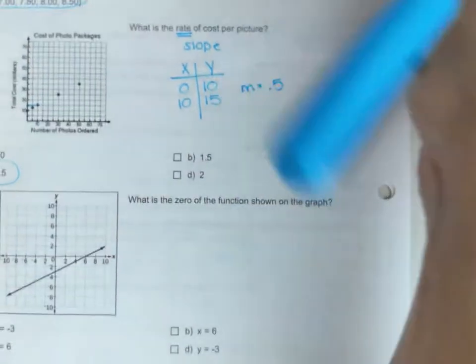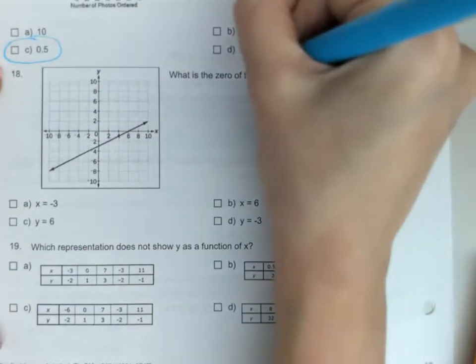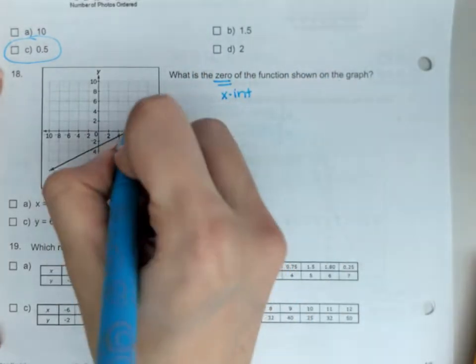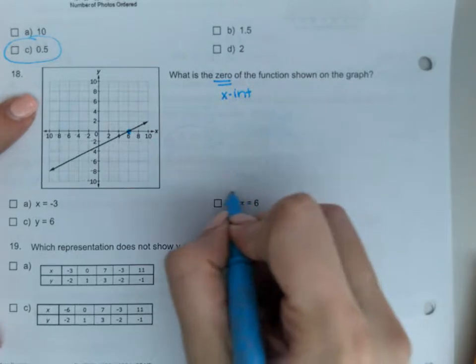What is the 0 of the function shown on the graph? 0 means x-intercept. So the x-intercept is right here at 6.